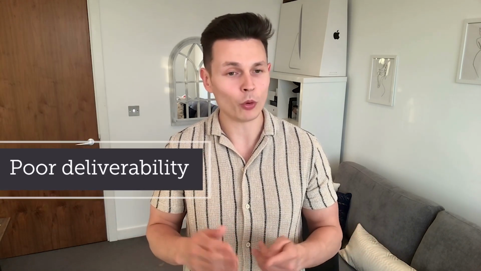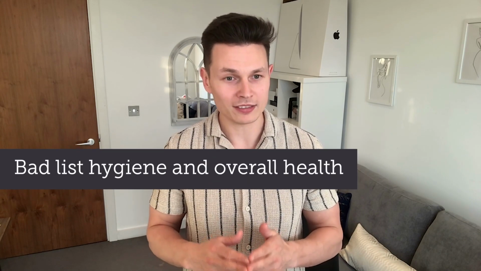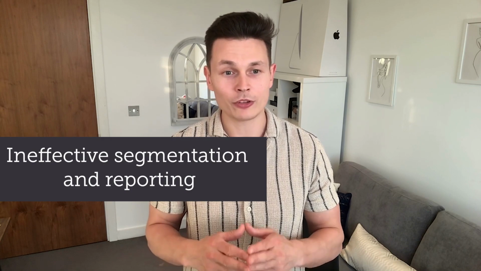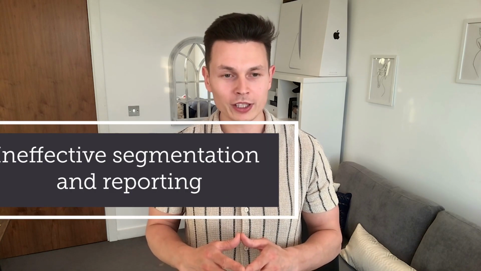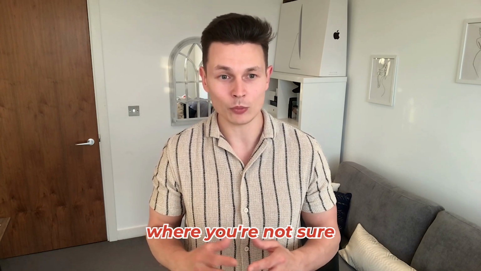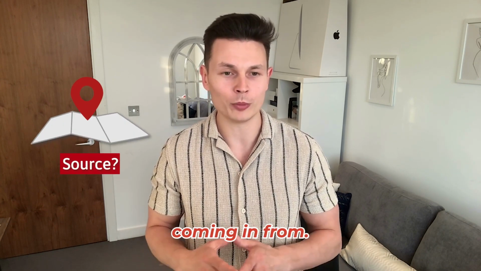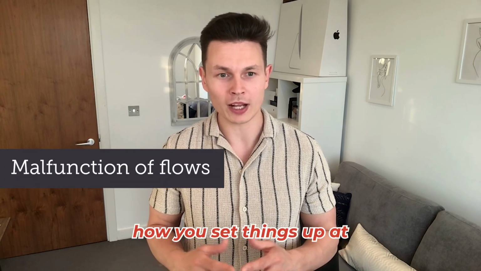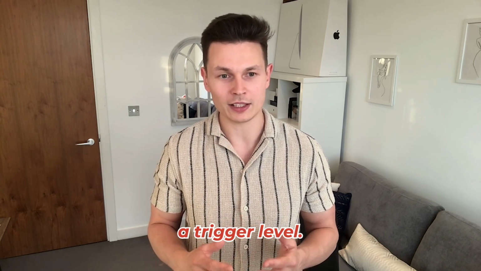It leads to poor deliverability, bad list hygiene and overall health, and it leads to ineffective segmentation and reporting. And the reason being is because it's just very hard to manage data where you're not sure where the source is coming in from. It also leads to the malfunction of flows and how you set things up at a trigger level.